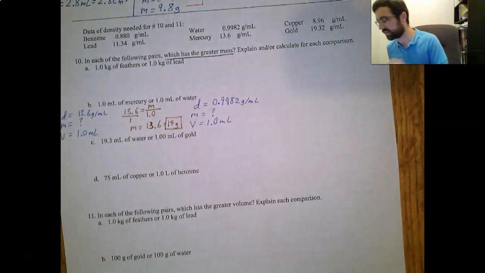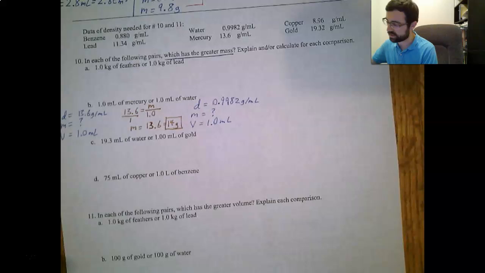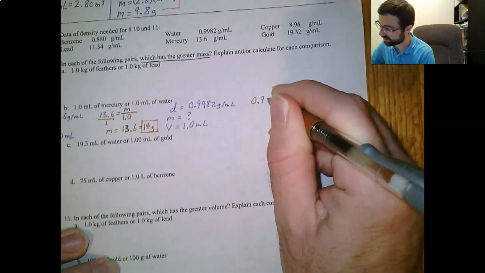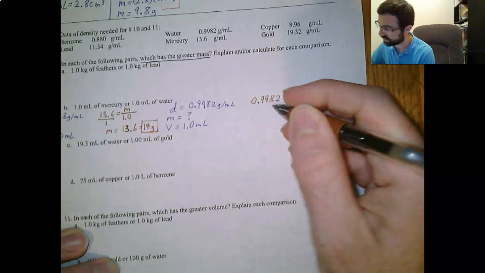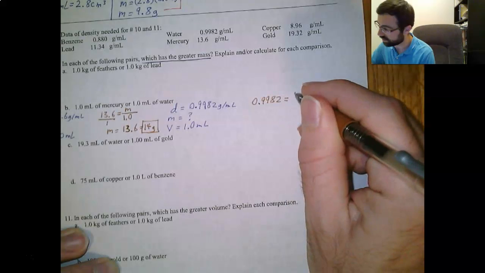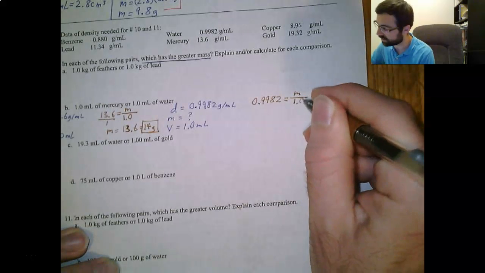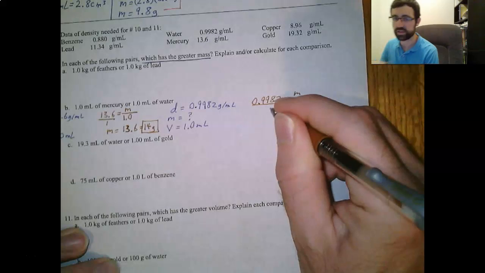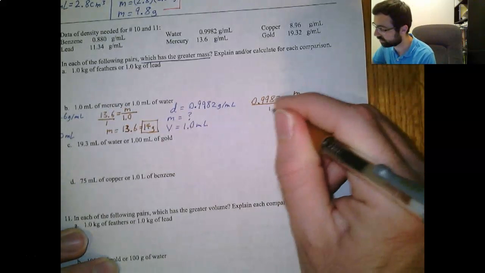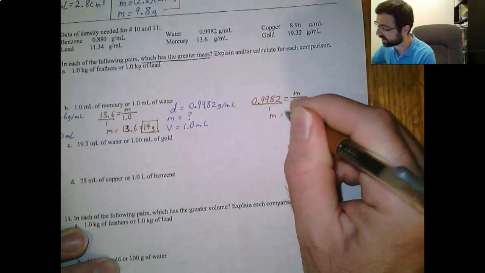All right, let's continue. Now let's do this one over here, 0.9982. Density equals, and then we have mass over volume, m over 1.0. Okay, put a 1 there just to make it a little easier for cross multiplication. 1 times m is m. Equals 0.9982 times 1.